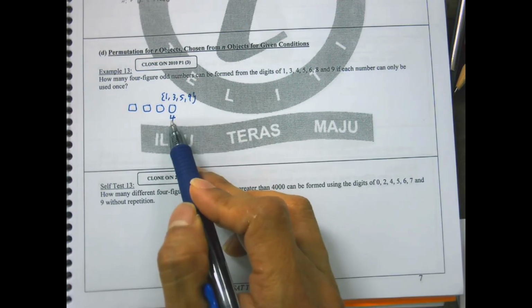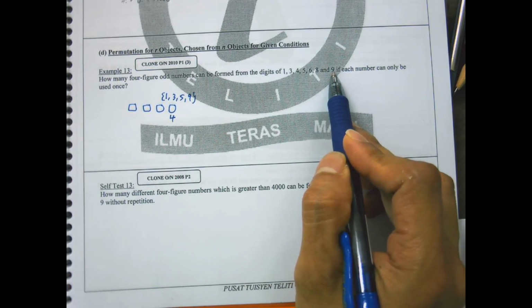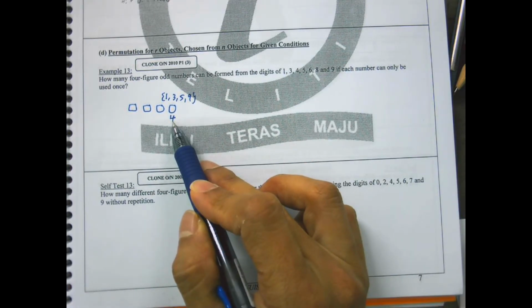Now, and remember, in total you have how many? 2, 4, 6, 7. You have 7 digits. I've taken 1 out. So I'm left with how many?